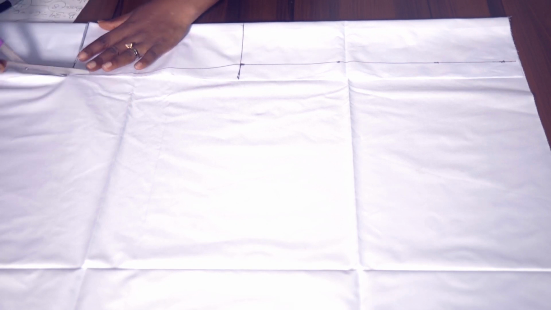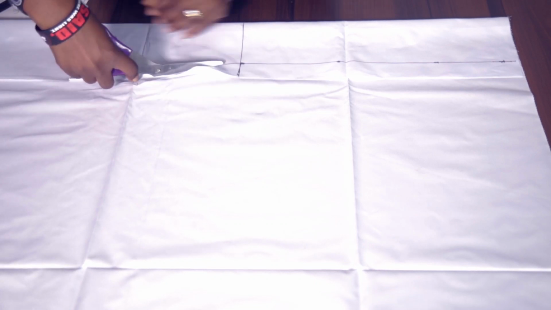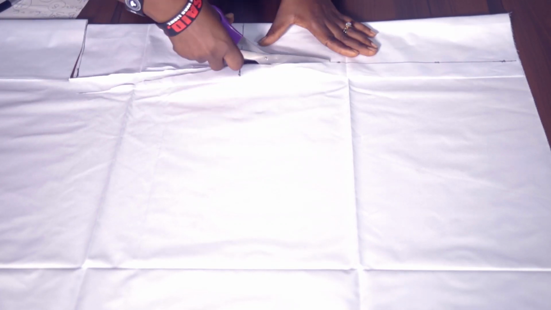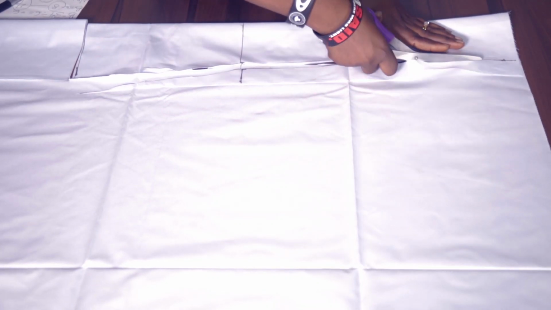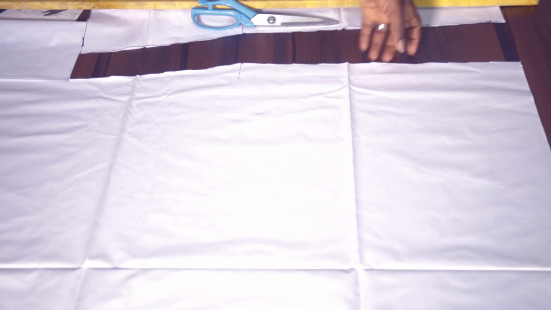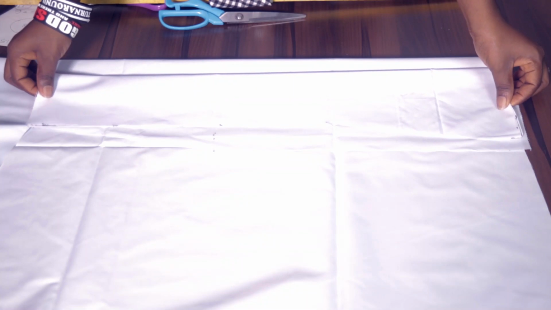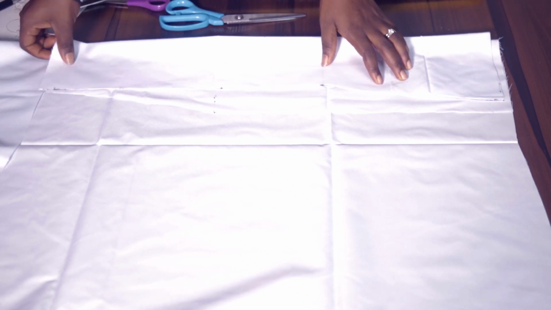So I'll continue to place this until I have the 5 pieces. This is just one piece, and I'll repeat this 4 more times to have 5 pieces. This is what I'll continue to do.